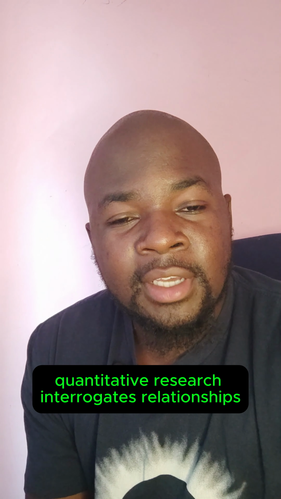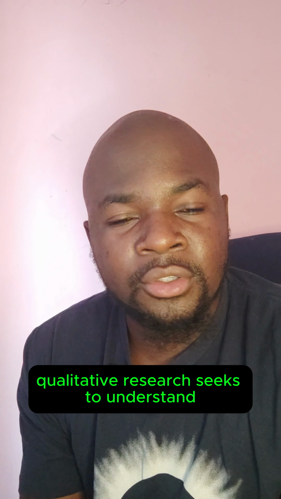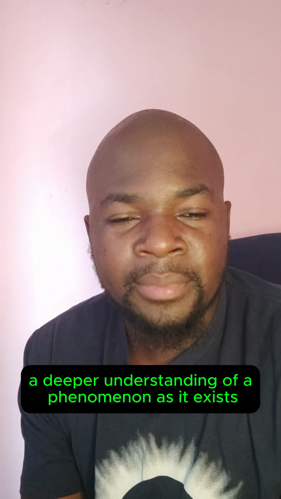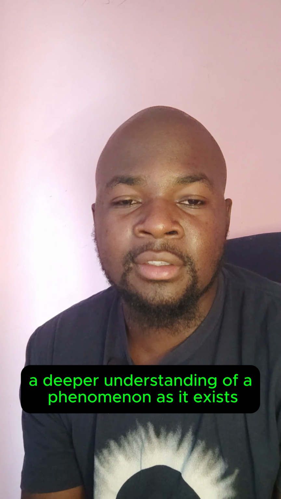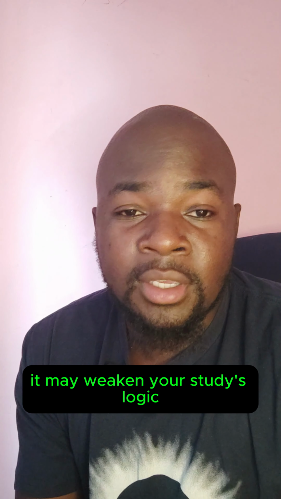Point number 1, purpose matters. Quantitative research interrogates relationships, cause, and effect. On the other hand, qualitative research seeks a deeper understanding of a phenomenon as it exists. And if you mix these two methodologies without proper justification, it may weaken your study's logic.